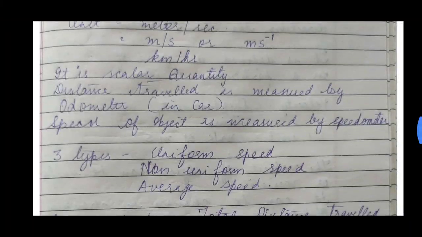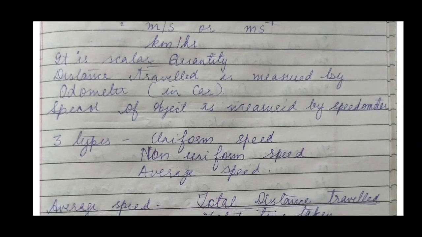There are 3 types of speed: uniform speed, non-uniform speed and average speed. Okay, just like we had uniform motion and non-uniform motion, in the same way we have uniform speed, non-uniform speed and average speed. Uniform speed means when the object is traveling equal distance in equal intervals of time, it was uniform motion.